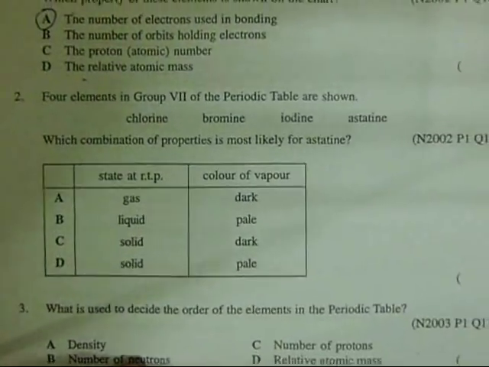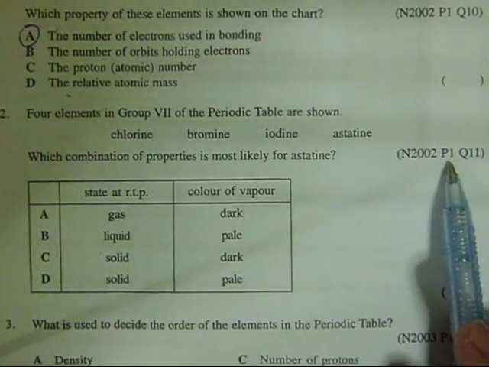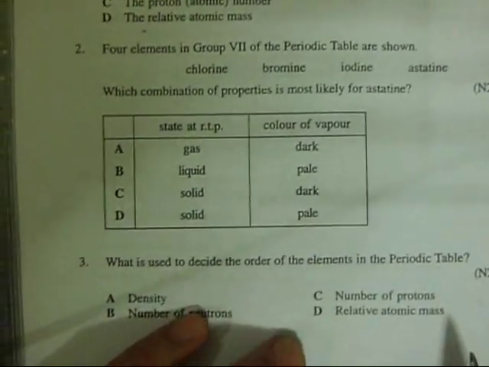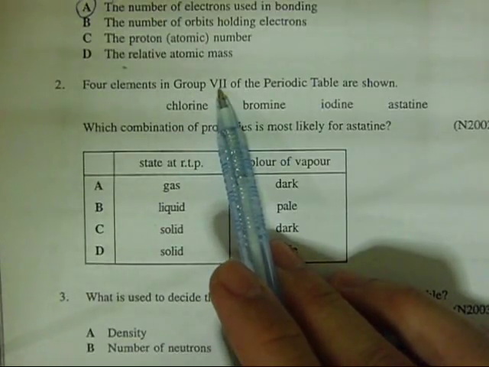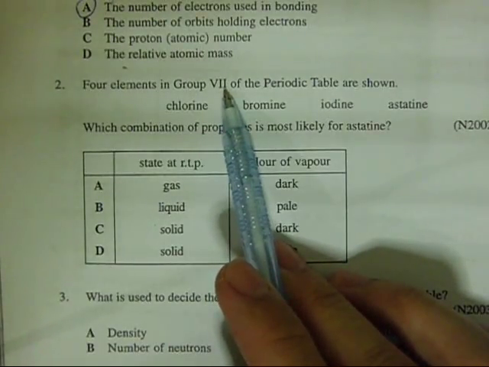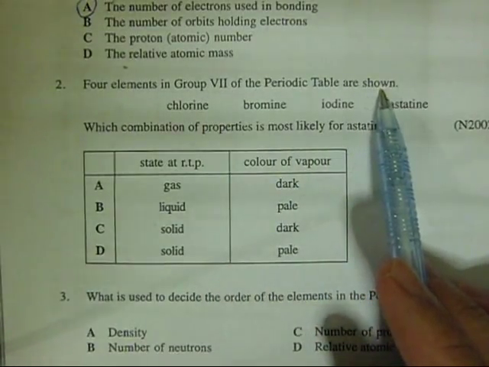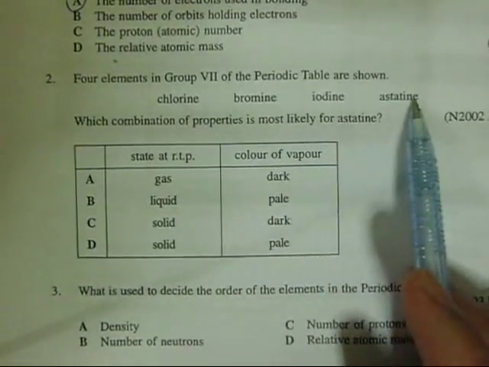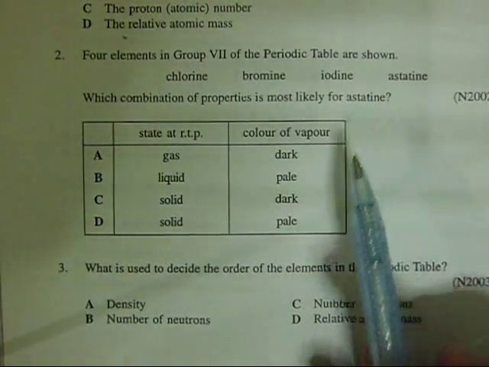Now let's look at the next question. This question is from 2002 November, paper 1, question 11. Now 4 elements in group 7, VII is 7, V is 5, II, so 5, 6, 7. So group 7 of the periodic table are shown: chlorine, bromine, iodine, astatine. Which combination of properties is most likely for astatine?